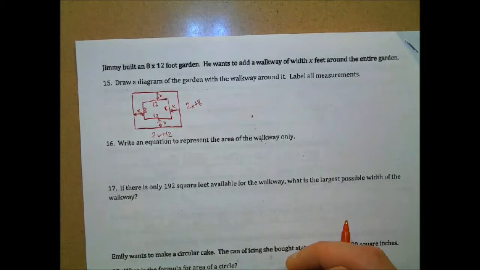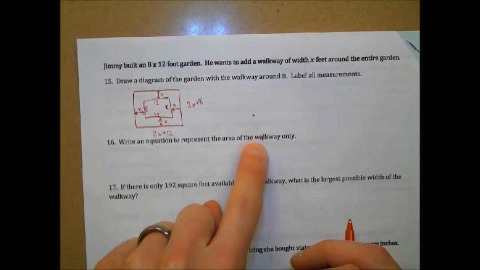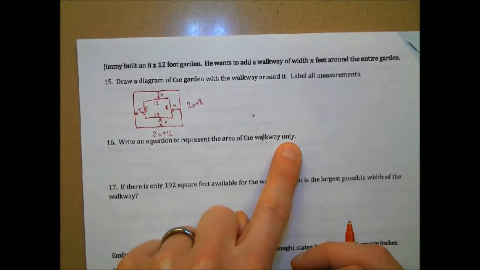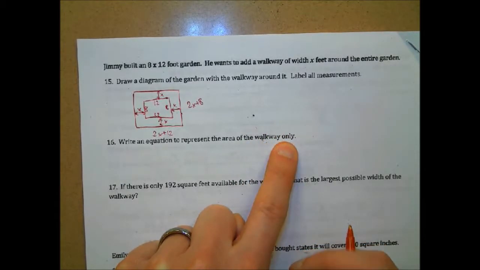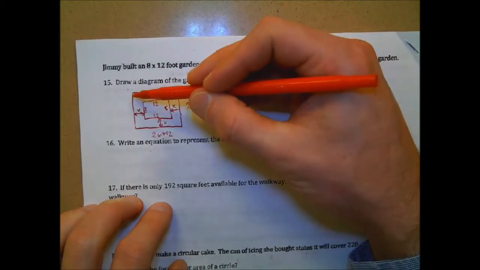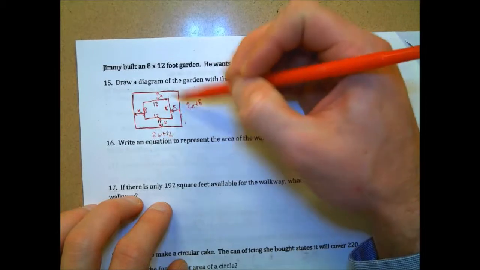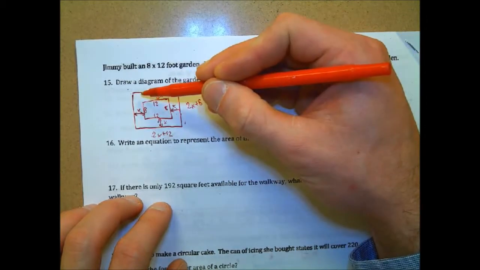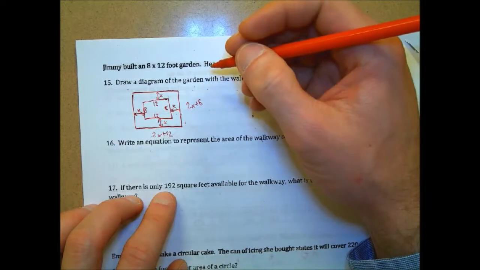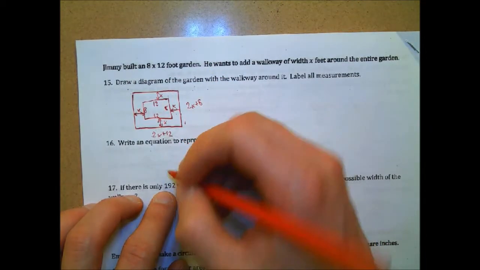Now, 16. Write an equation to represent the area of the walkway only. Walkway only. So in other words, I don't want the whole area here. I want the area of just this walkway. So I'm going to find the area of the whole big rectangle, and then I need to subtract the area of this little garden.